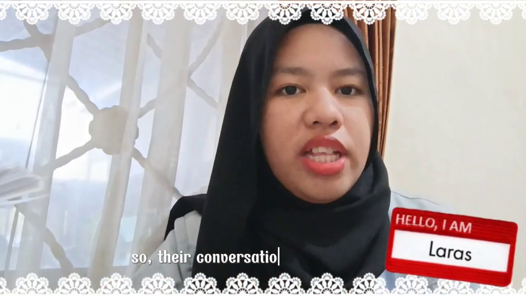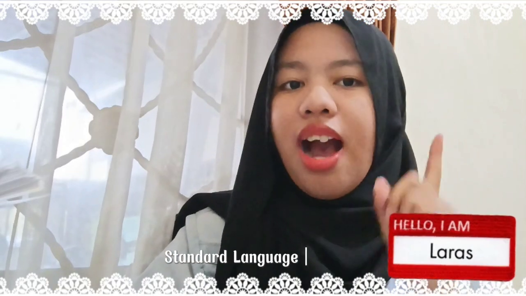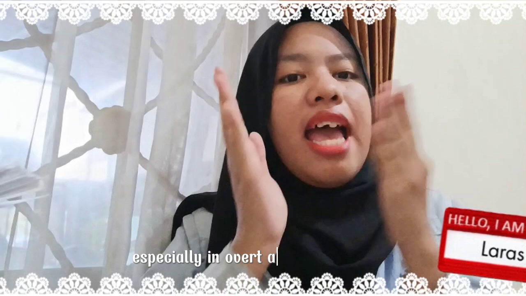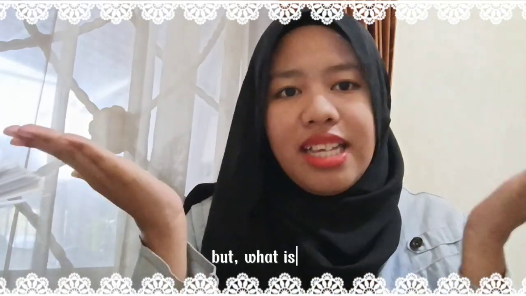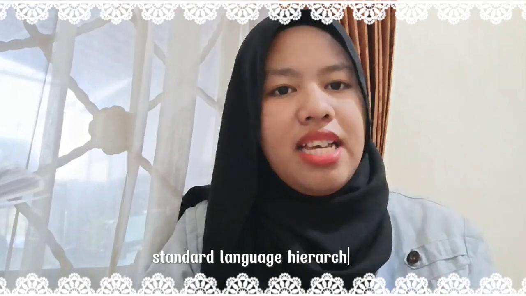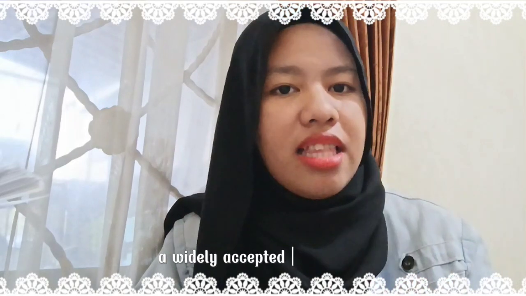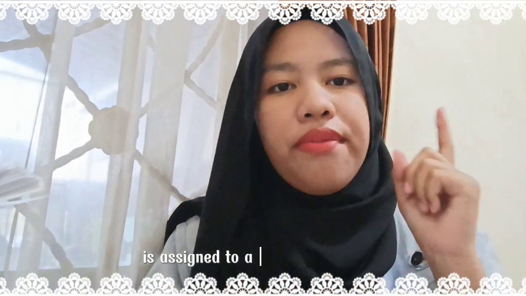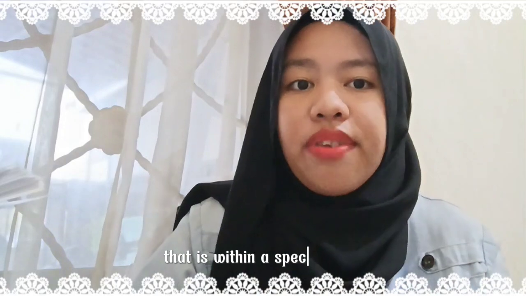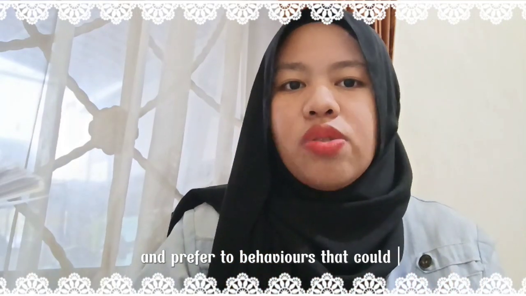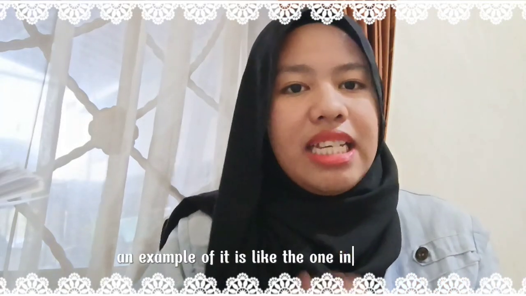Okay, so their conversation is an example of standard language hierarchy, especially in overt and covert prestige. But what is it? So, standard language hierarchy has three types, including the first one is overt and covert prestige. Overt prestige is where a variance social value is linked to a widely accepted set of norms, while covert prestige is when a positive value is assigned to a variety of language that is within a specific group and refer to behaviors that go against perceived social norms. An example of it is like the one in the video.